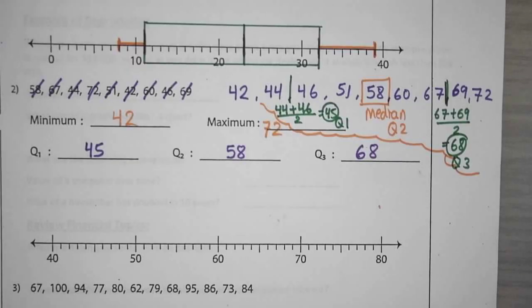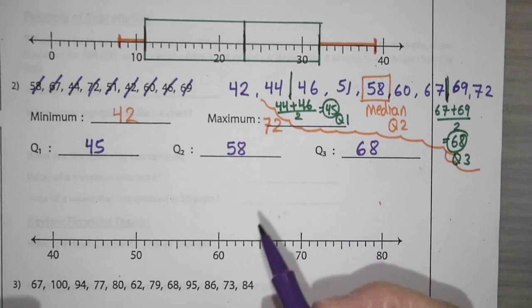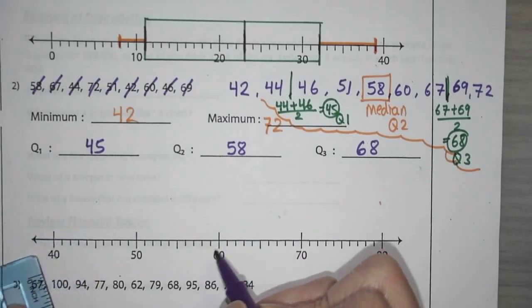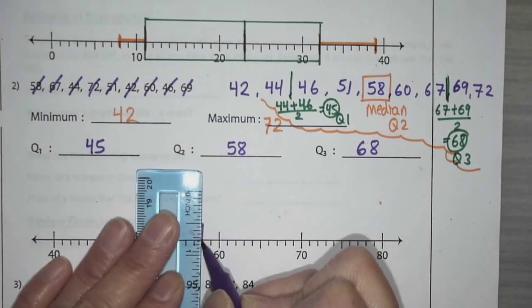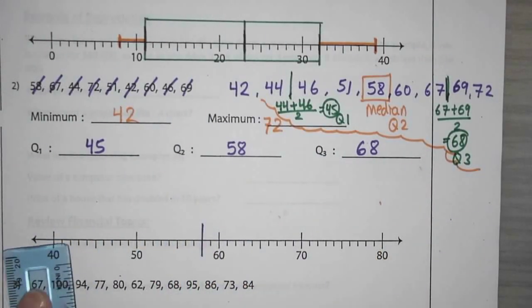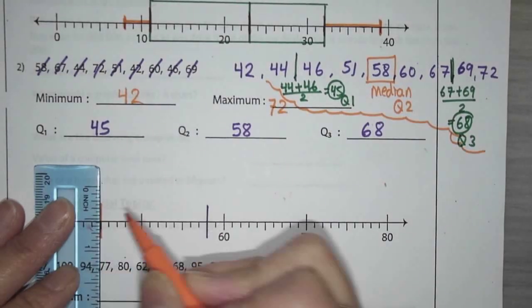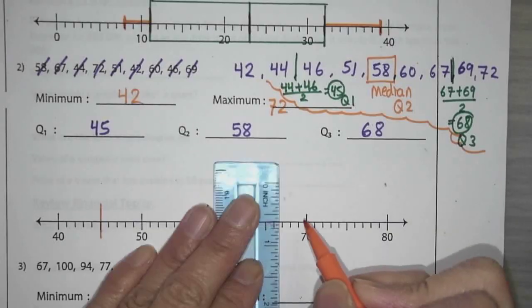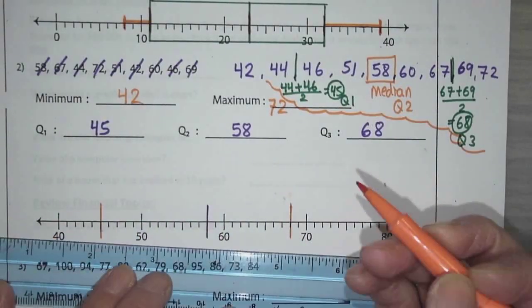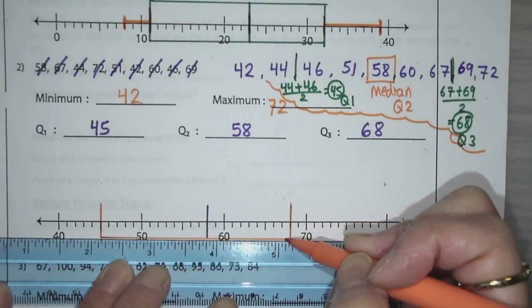Okay, so hopefully that's making more sense. When I draw it, I draw a Q2 at 58. So these are all going by 1, so 58 here. I'm going to draw a Q1 at 45, so here. Q3 at 68 here. And we make my box around that.